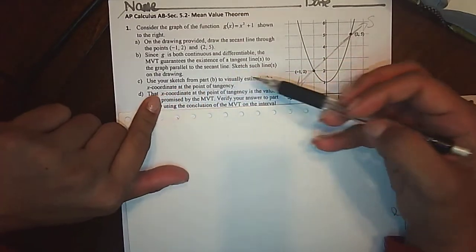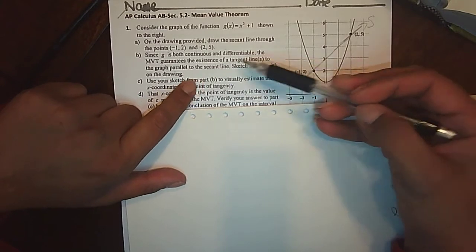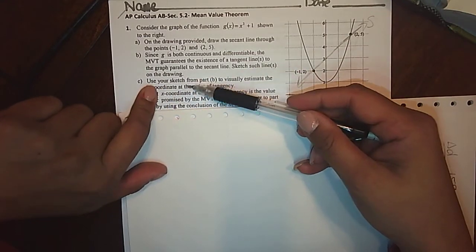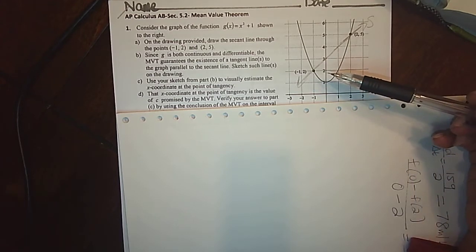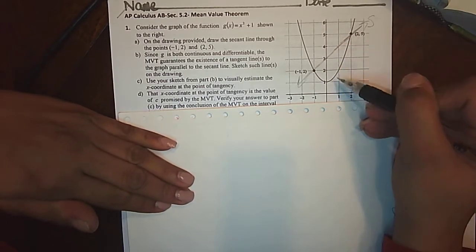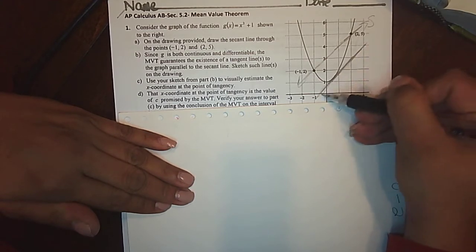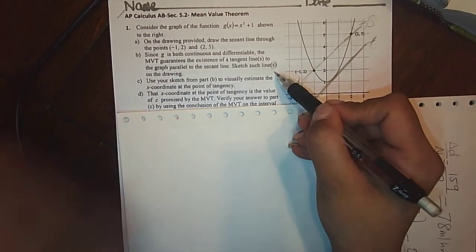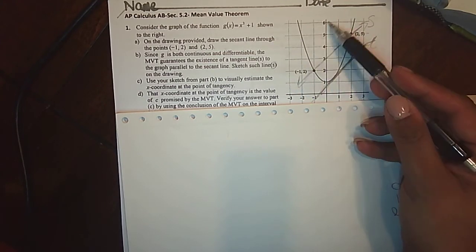It says the mean value theorem guarantees that there's going to be a tangent line that's parallel to the secant line. Sketch such line or lines on the drawing. So here's my secant line. They just want me to draw a tangent line anywhere that I want so that it looks parallel to this line. I'm just going to eyeball it. This sort of looks parallel. I hope it does. I'm going to call that T for tangent line. And it says lines because there could be multiple. I can only imagine drawing this one. If I draw anything on top, it's not going to be a tangent line. It ends up being a secant line.